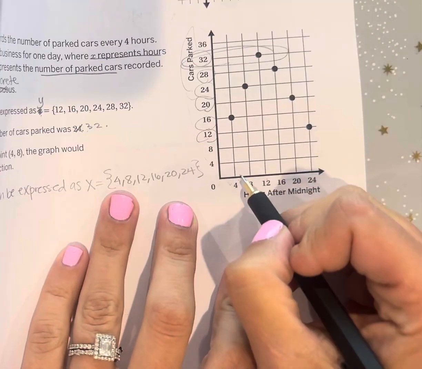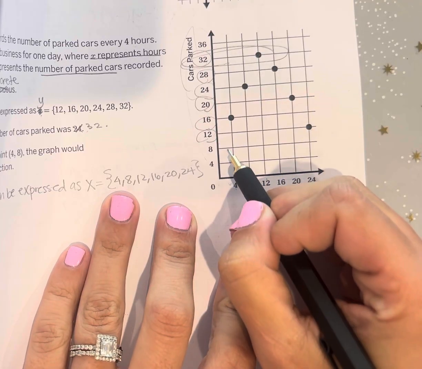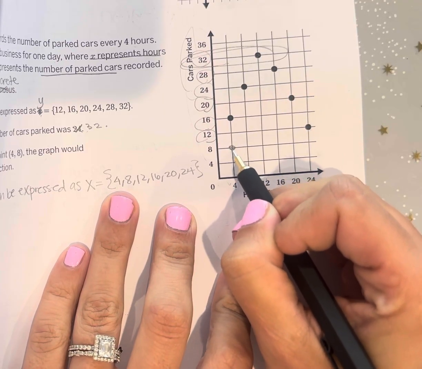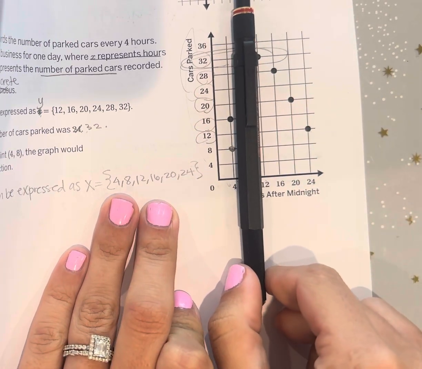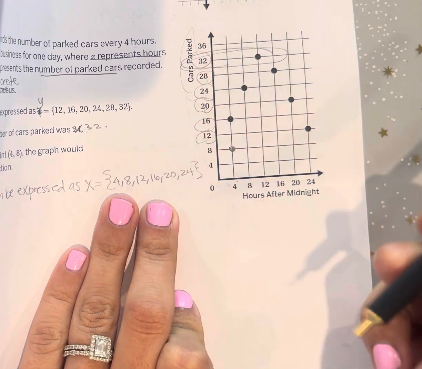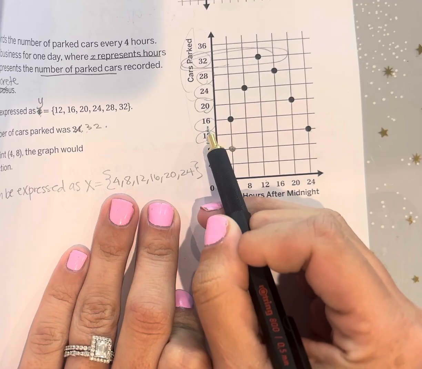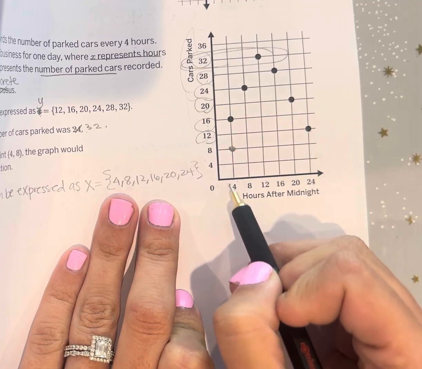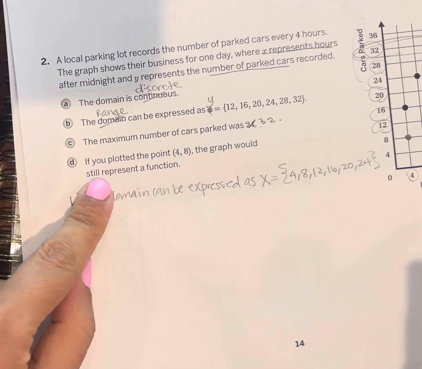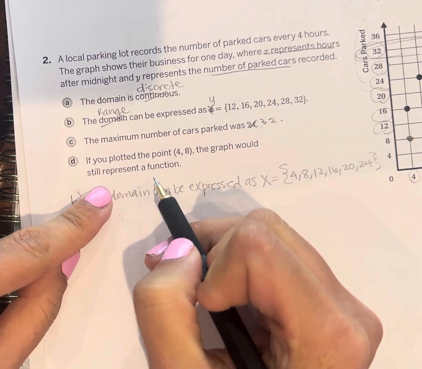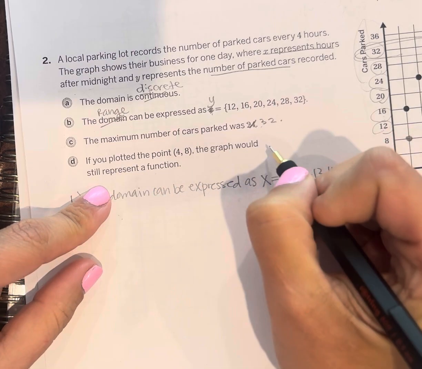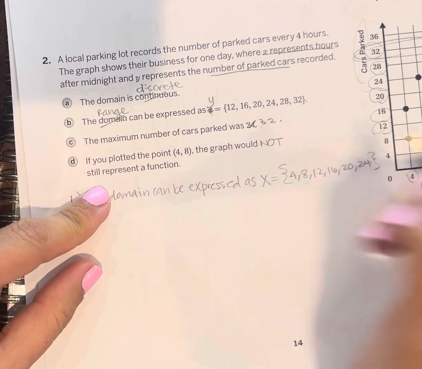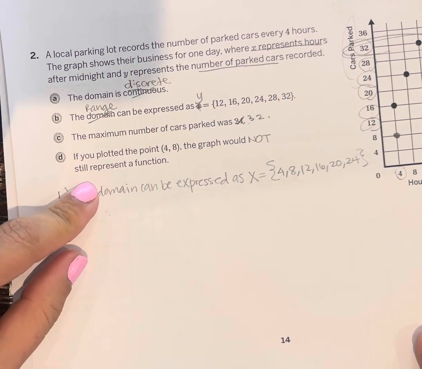Let's see. 4, 8, there it is. And now I am failing the vertical line test, because 8 and 16 both have the same x, and you can't have the same x. So you could simply correct this by saying the graph would not still represent a function.